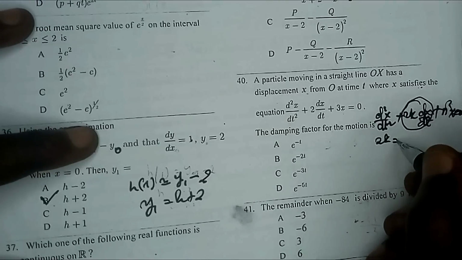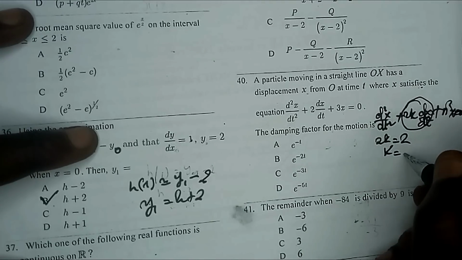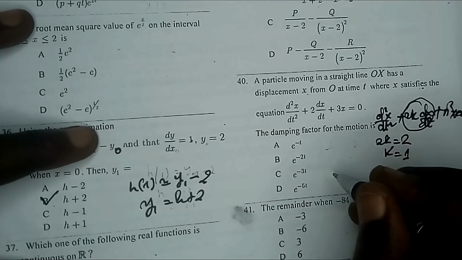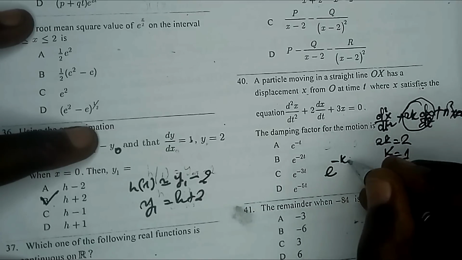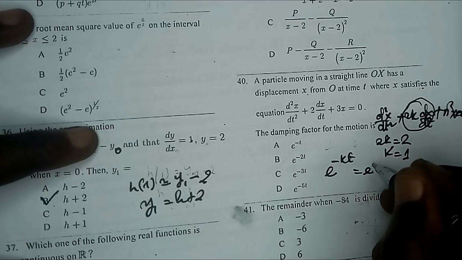The damping factor is always given by e to the negative kt, which with k being 1 is e to the negative t, which is then A.